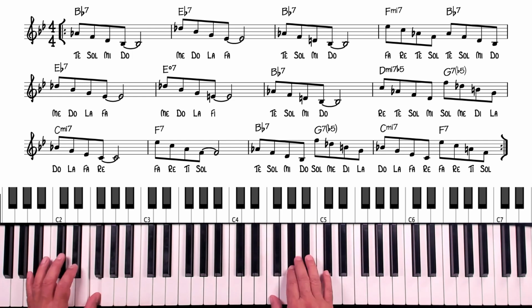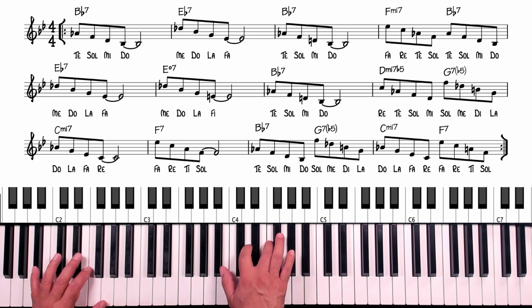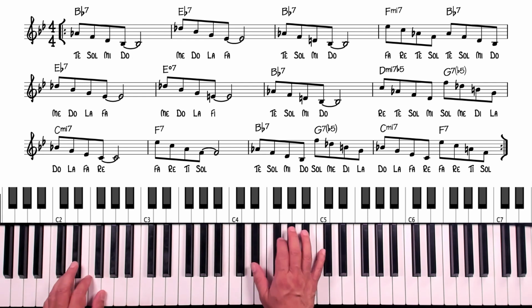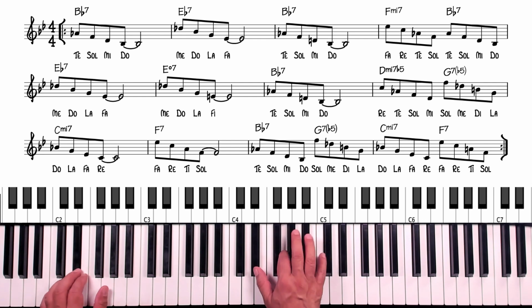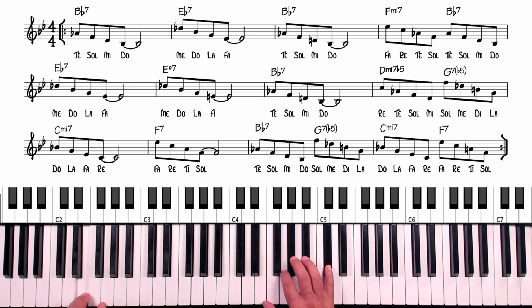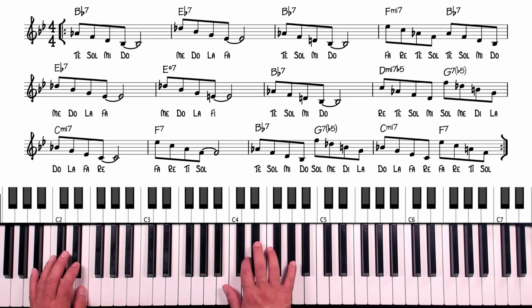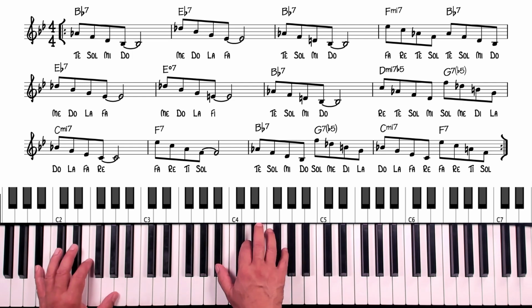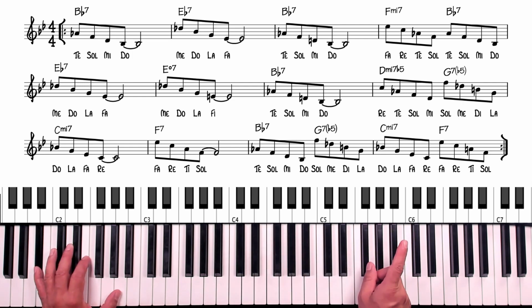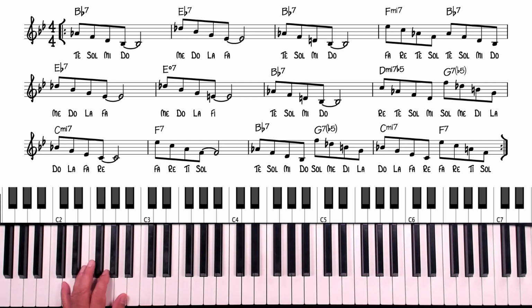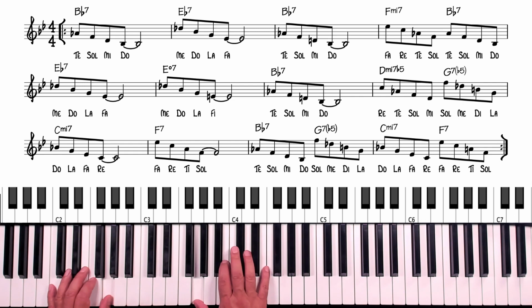Fa, re, te, sol, mi, do. E flat 7. Me, do, la, fa. E diminished. Me, do, la, fi. Back to B flat. Te, sol, mi, do. Here we have a 2, 5 of 2. So we're gonna start with a D minor 7 flat 5. Re, te, sol, mi, di, la. Let's do it again.